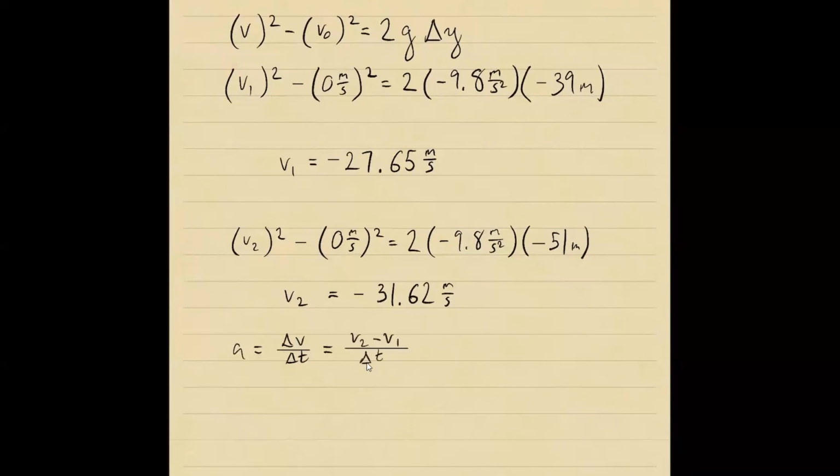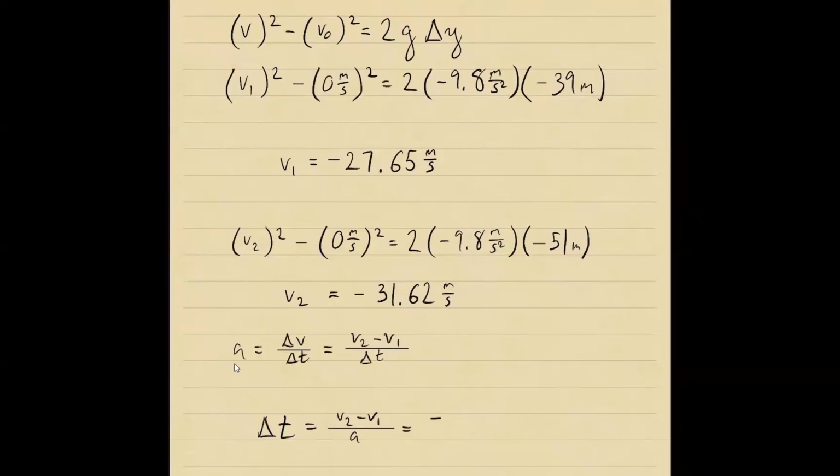So if I multiply both sides by delta t and divide both sides by the acceleration a, we get that the time it takes from when the man first notices the cement block is equal to V2 minus V1, all divided by the acceleration due to gravity. Now we just plug some stuff in. So this is going to be minus 31.62 meters per second minus V1, which is again minus 27.65 meters per second.